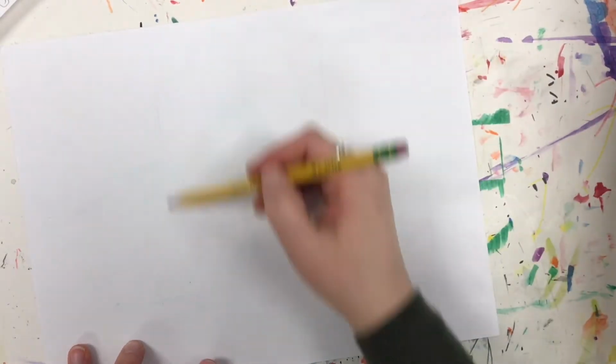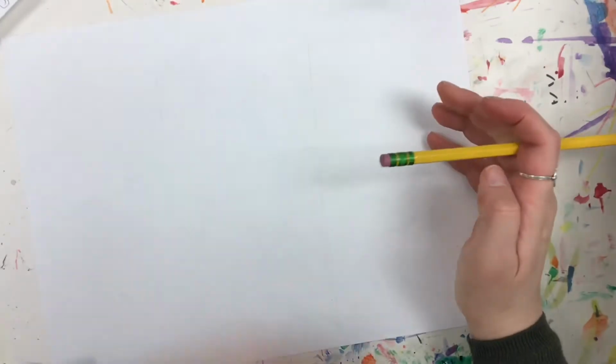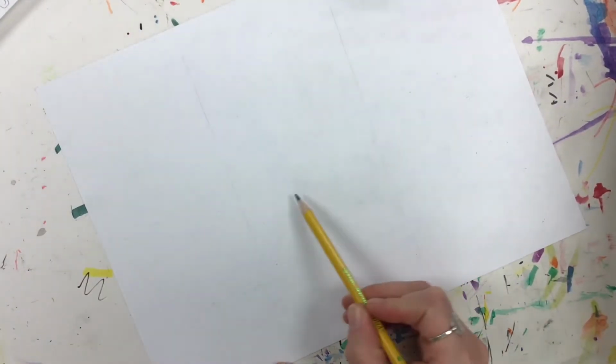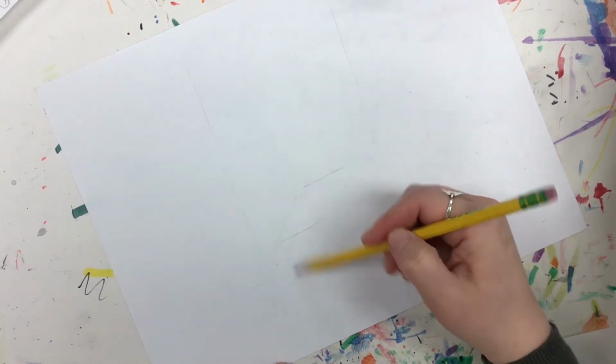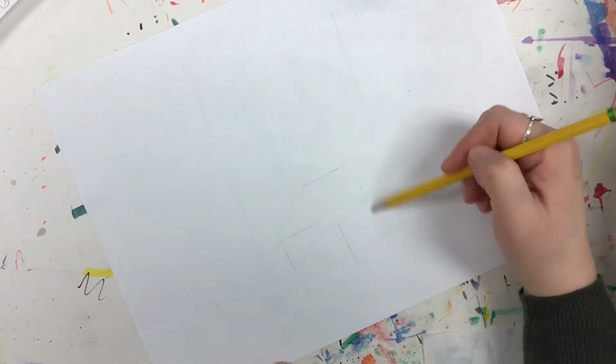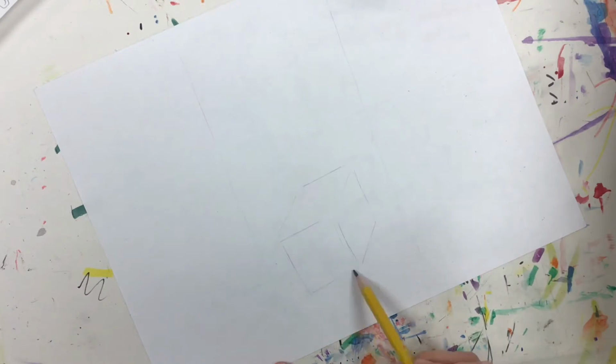cubes on my paper. I'm going to very lightly split my paper into 6 sections by drawing a line down the middle of my paper and then 2 lines down it the opposite way to create my 6 kind of squares so I can evenly place my cubes. Then I'm going to draw a cube.